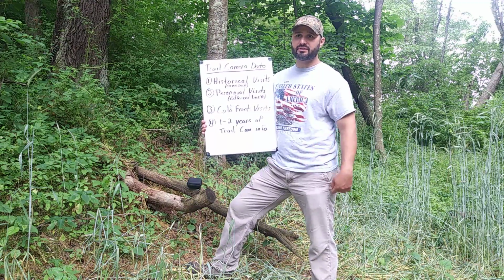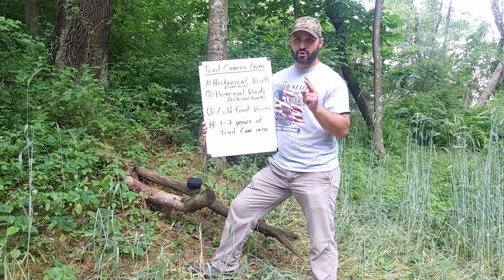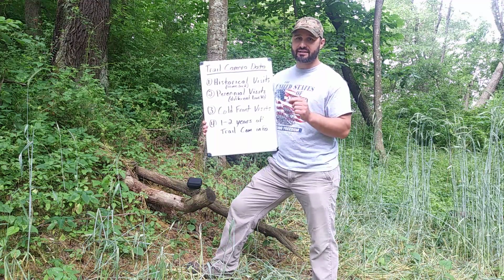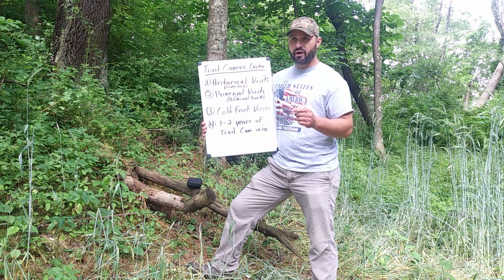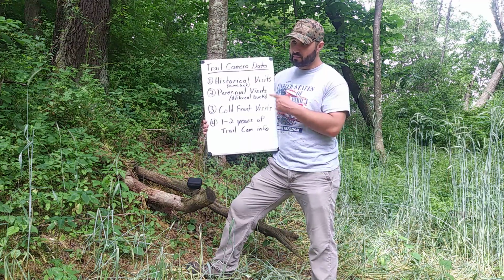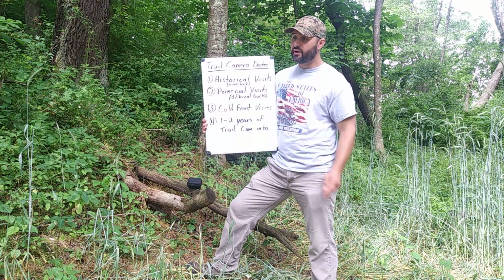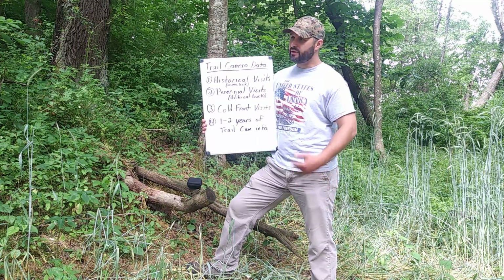In the case of the buck that I had the most experience with, it appeared the same day 2 years in a row. It wasn't the same time of day, but the same exact day 2 years in a row. Now, a lot of bucks appear within a few days, year after year, but this buck appeared the same day 2 years in a row. Now, I have 2 years of trail camera pictures of him, and then he disappeared.